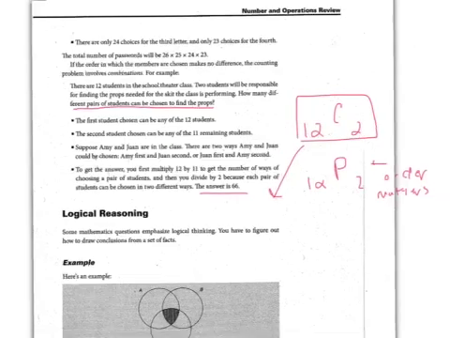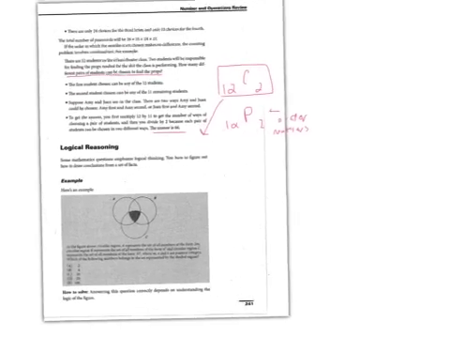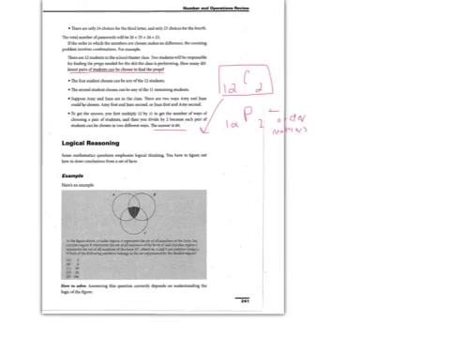Okay, so these are some basic little tips, kind of walking through this section with you to preview what you might want to review. So hopefully this was helpful.